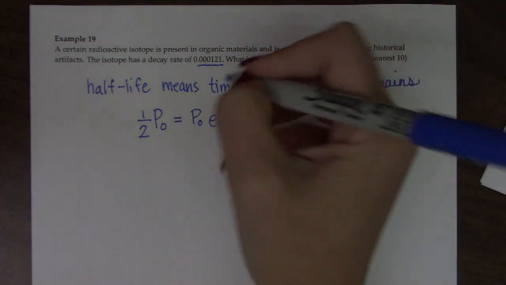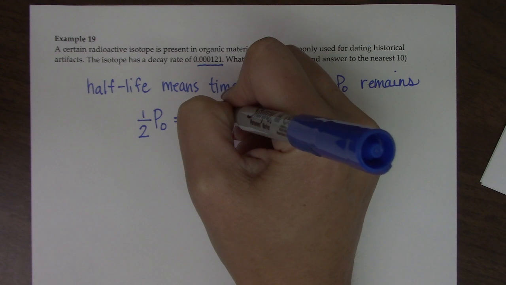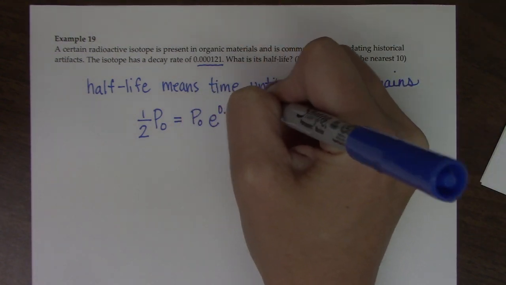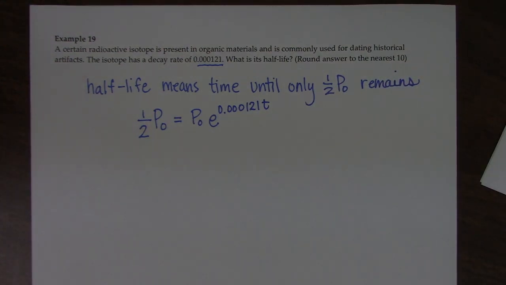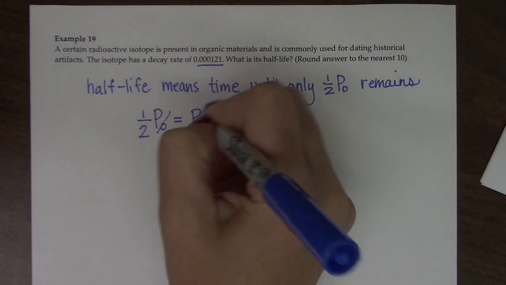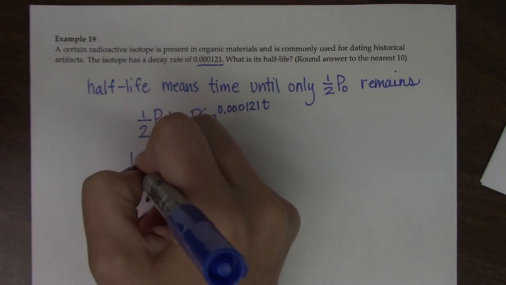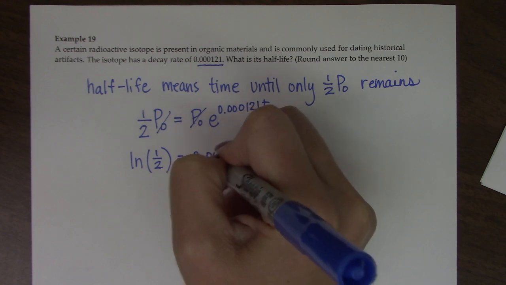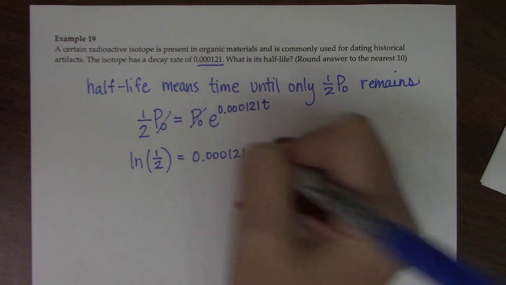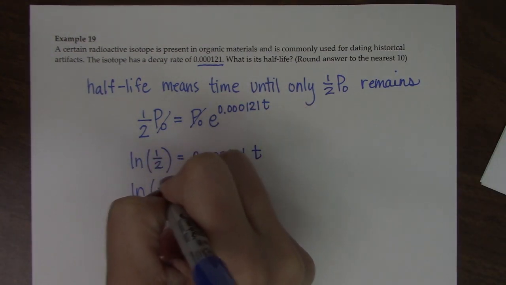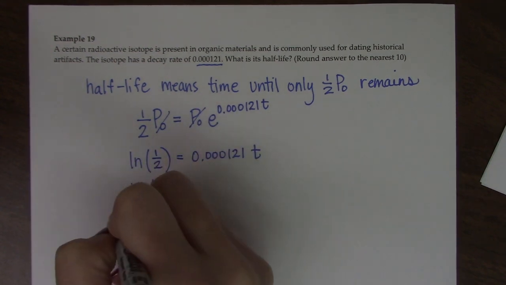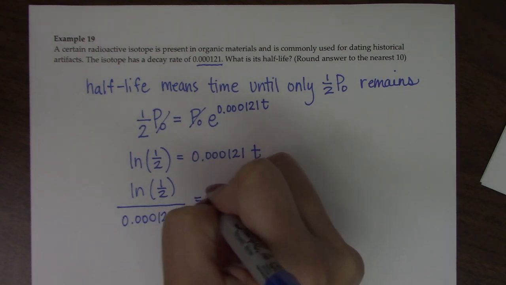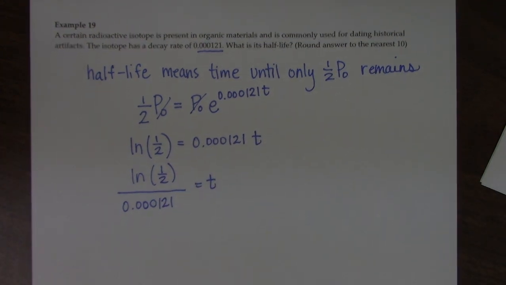We don't have to convert it to decimal form because it's already there, and so we get 0.000121 T. So we're solving this for time. So our P naughts are going to cancel. We're going to take the natural log of both sides, and then we're going to divide both sides by 0.000121. So this says round your answer to the nearest 10.